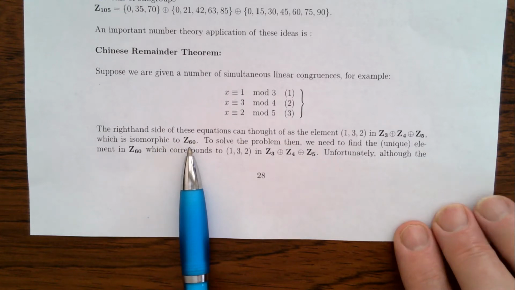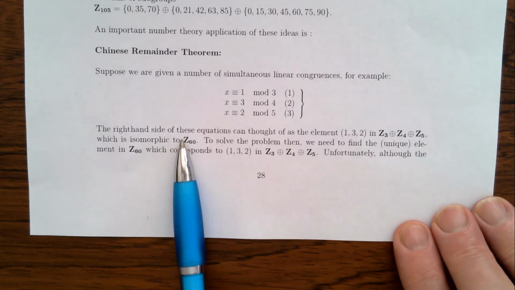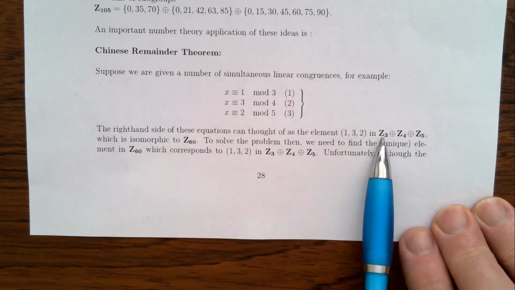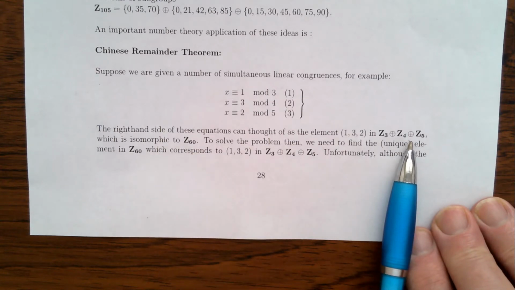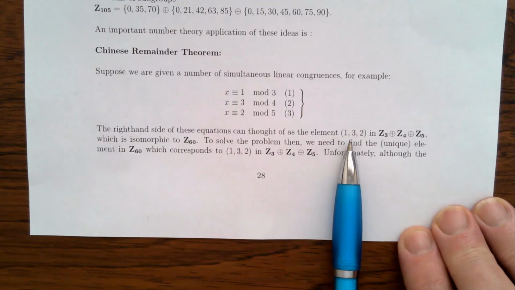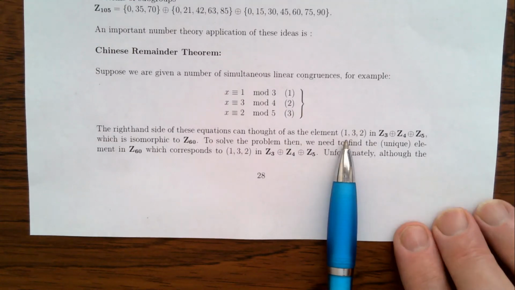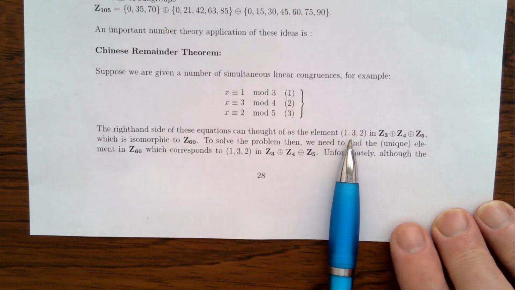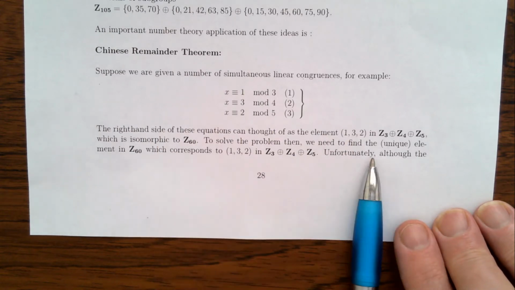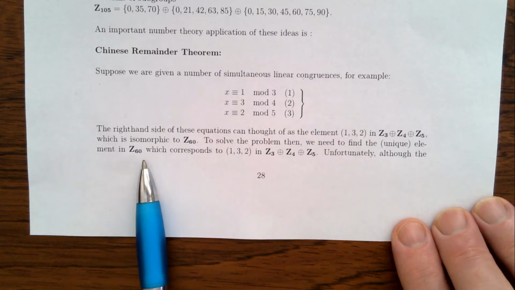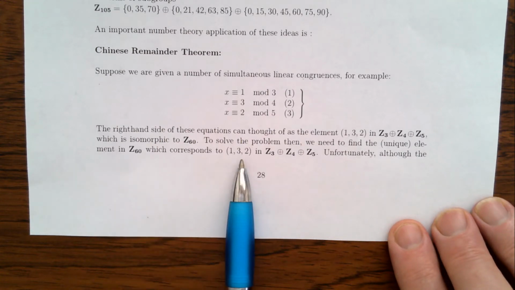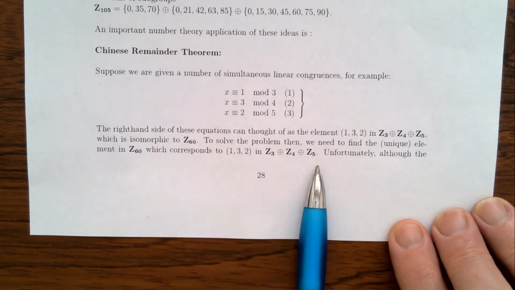That is, there's a bijection between Z sub 60 and this one. And so what we're looking for is the inverse under this bijection of this element 1, 3, 2, and that will give us our x. So to solve this problem we need to find a unique element in Z60 which maps across to this element in this set.